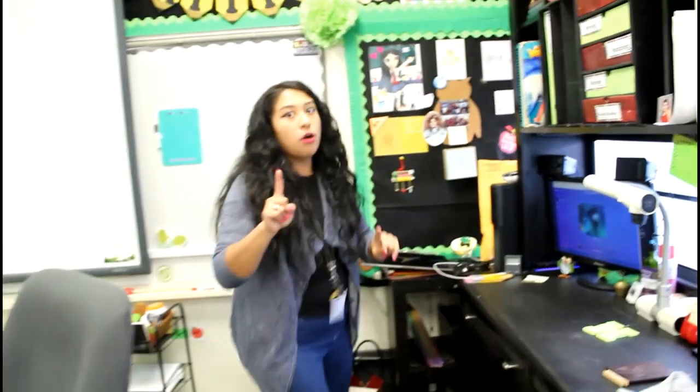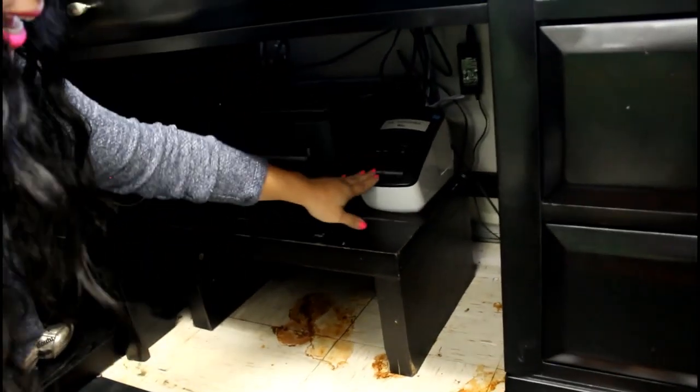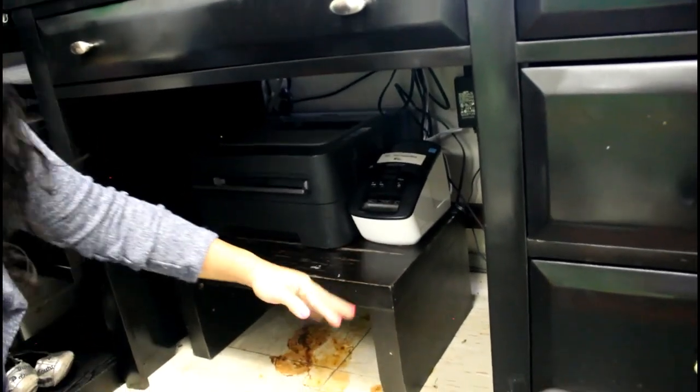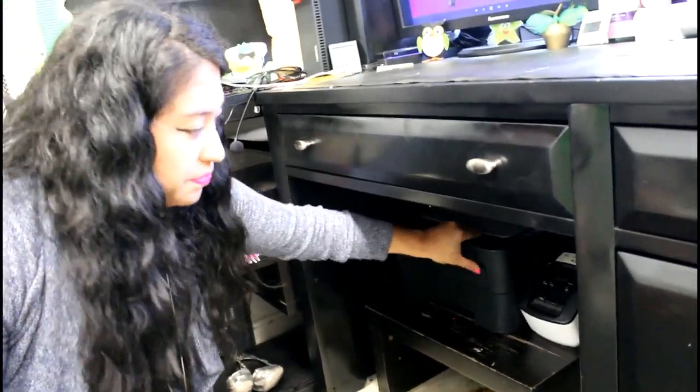Oh, another pet peeve of mine, the printer. If you notice, I don't have a printer here. My printer is here at the bottom. I actually have a regular printer and a Brother printer. This was like a nightstand I used to have, and the other one broke, and I was like, what am I gonna do with this? So I decided to put the printer on it.